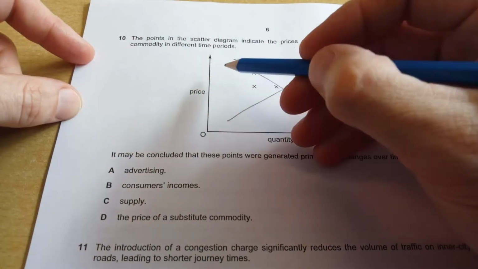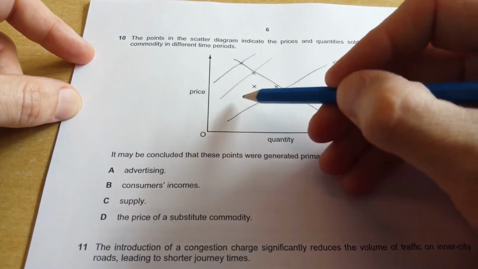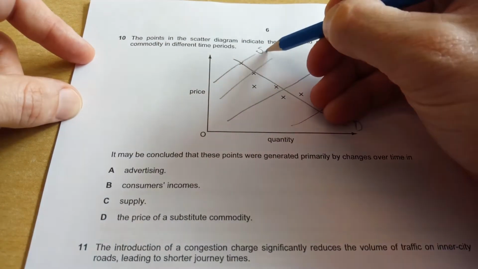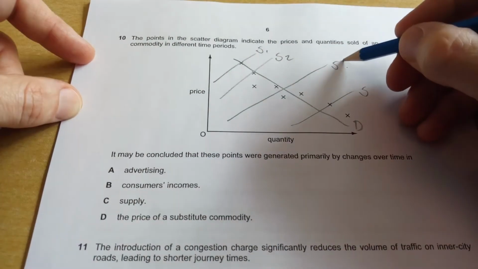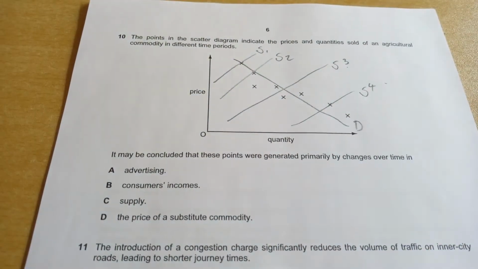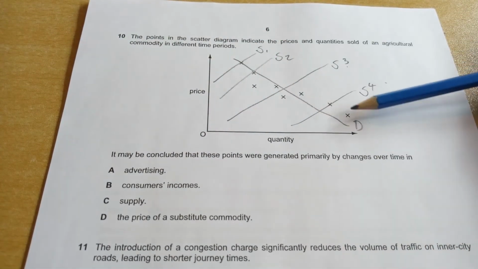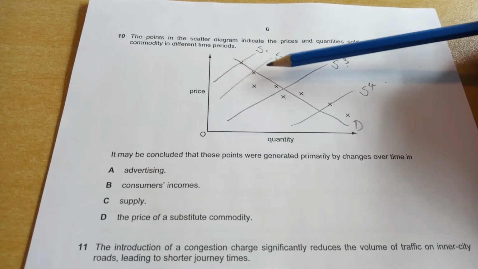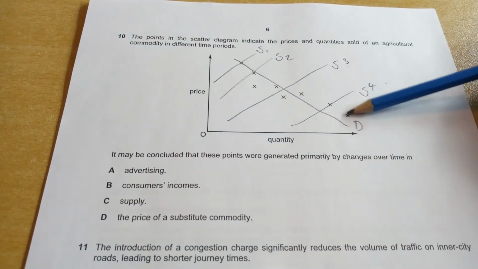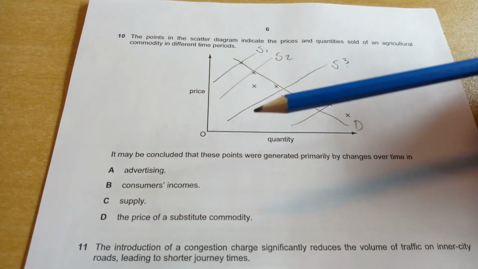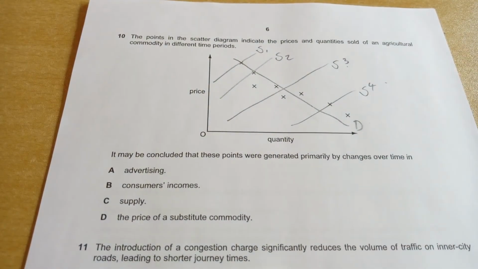Okay, so here we can see that really this is reflecting changes in the actual supply. So we might have supply 1 here, supply 2, supply 3, supply 4. So what we can determine is that this all reflects changes in supply. It's not changes simply in the actual price level in accordance with demand. It's about those supply curve shifts. So therefore the answer would be C.